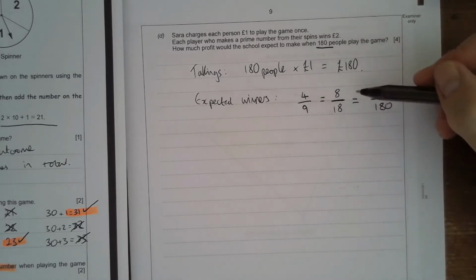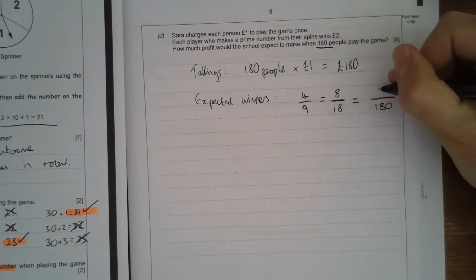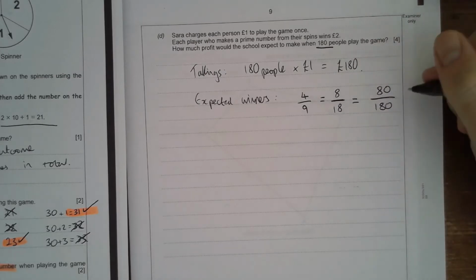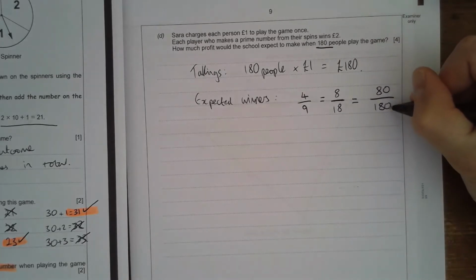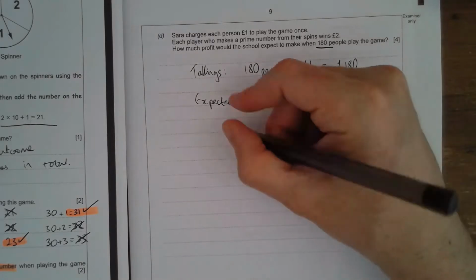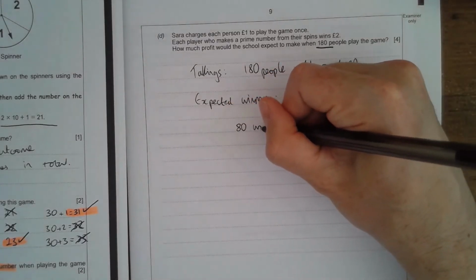And then I can see a really nice obvious link that if I times that by 10, I would times the top by 10. And that tells me that if I play the game 180 times, I'd expect 80 winners. So 80 winners expected.